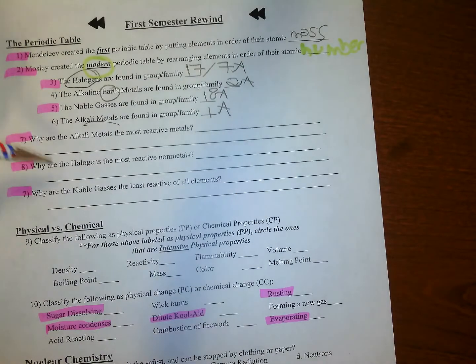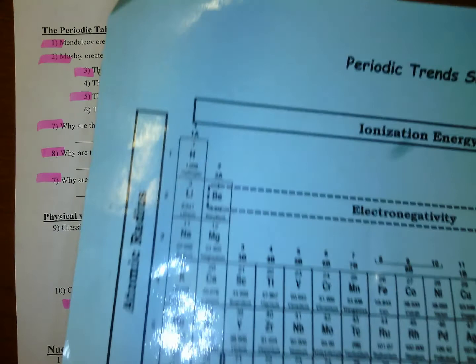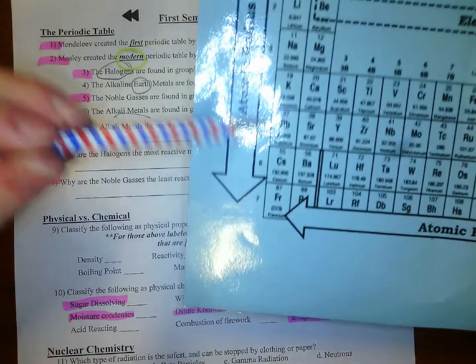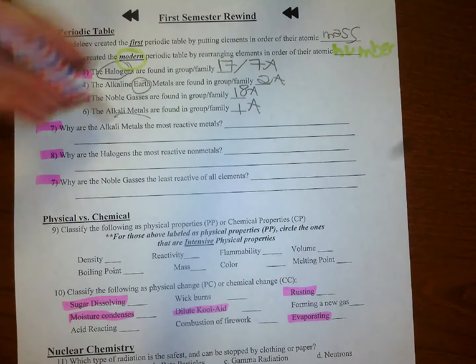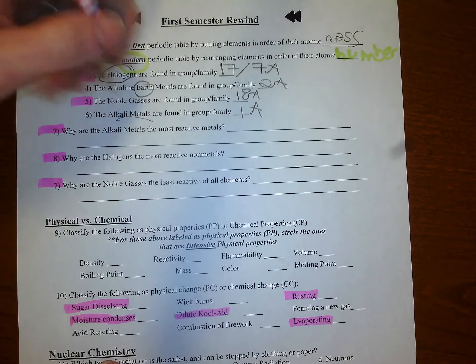Why are alkali metals most reactive? They are the most eager to get rid of their one extra electron. That one extra electron is making them really antsy because they're really close to dropping down to their valence shell below.